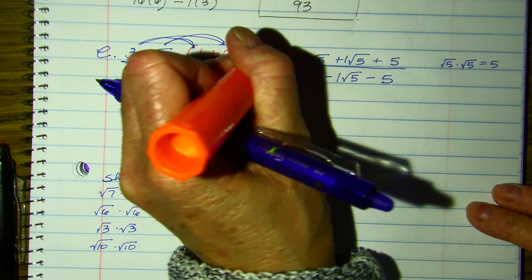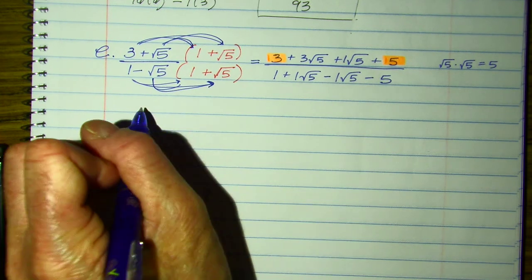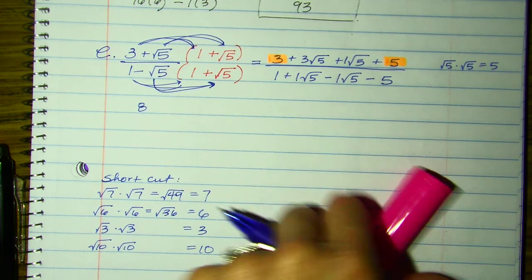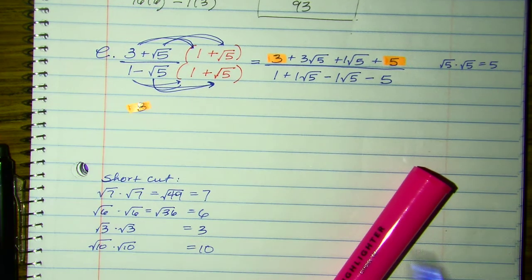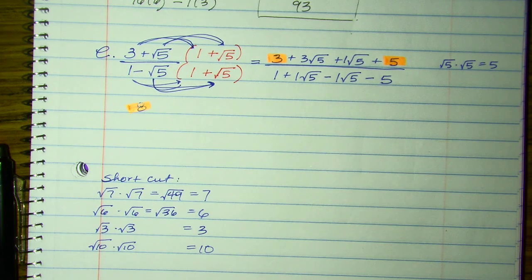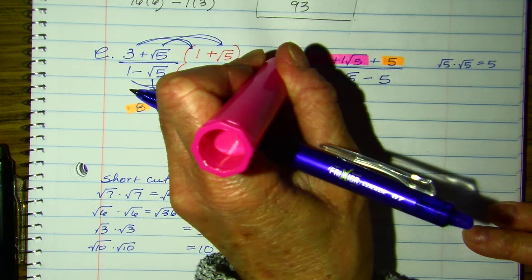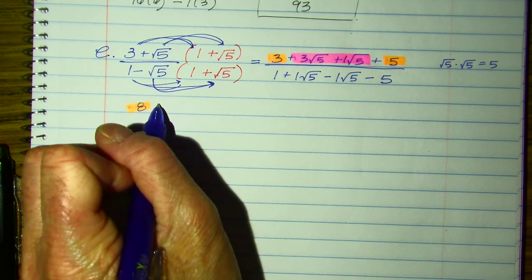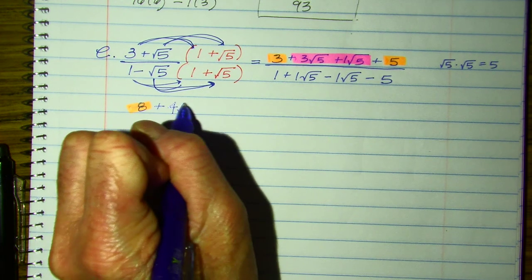So I can combine these. So 3 plus 5 is 8. And I can combine these, and I'm only combining the numbers out front. Positive 3 and a positive 1 make positive 4 root 5.